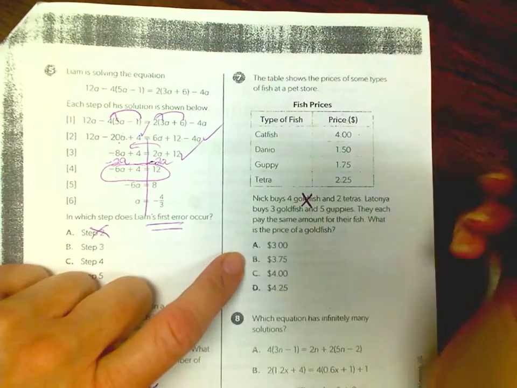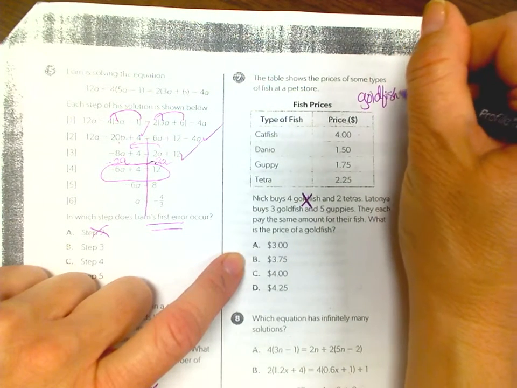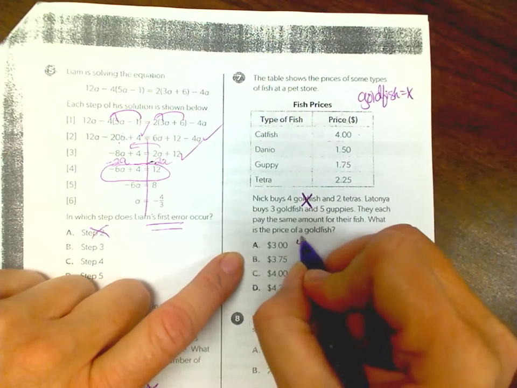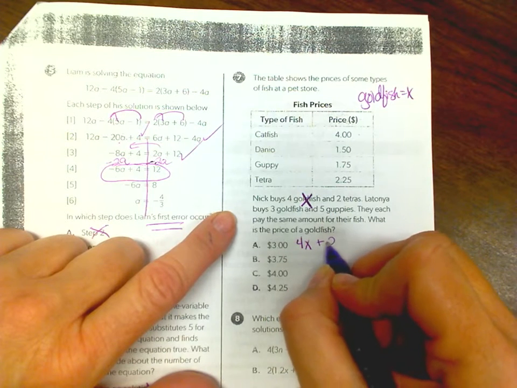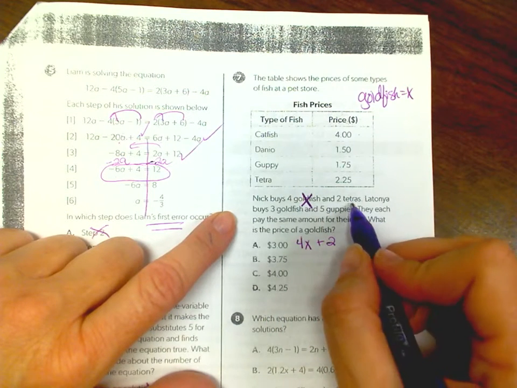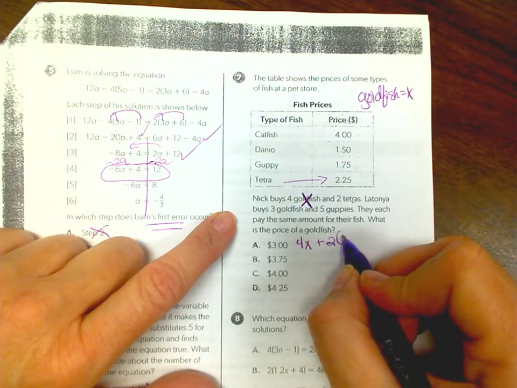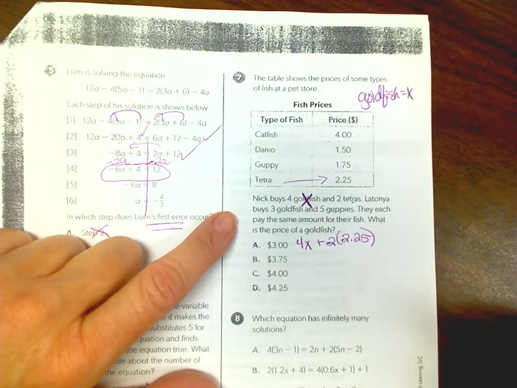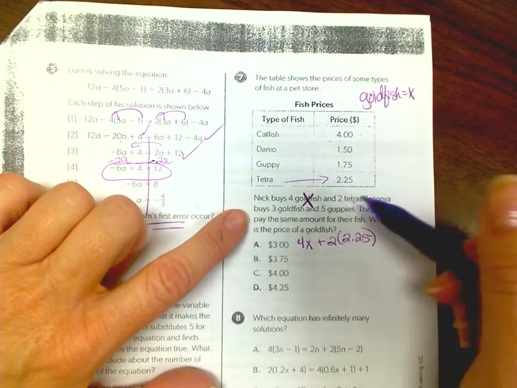Okay, so goldfish equals x. So 4x plus 2 tetras. Tetras are 2.25. So that's how much he buys. Latonia buys 3 goldfish and 5 guppies.